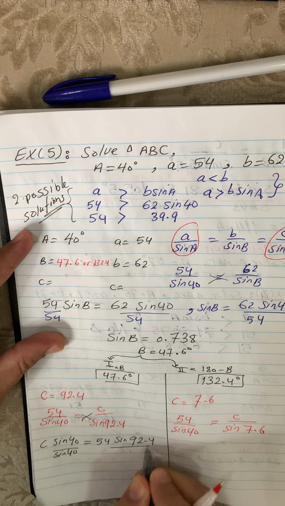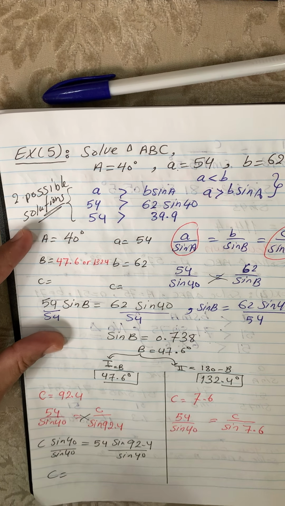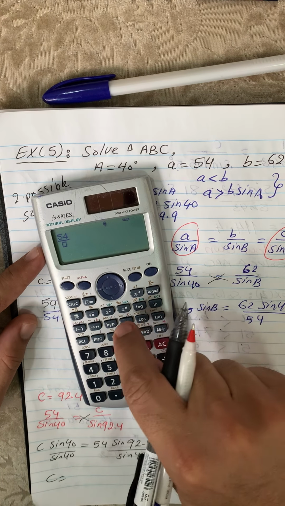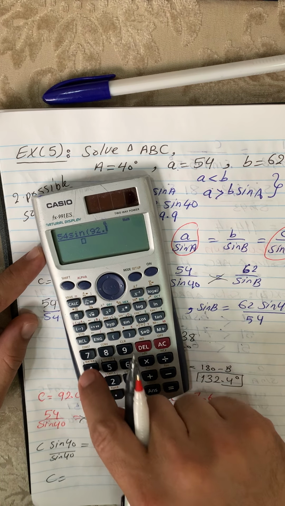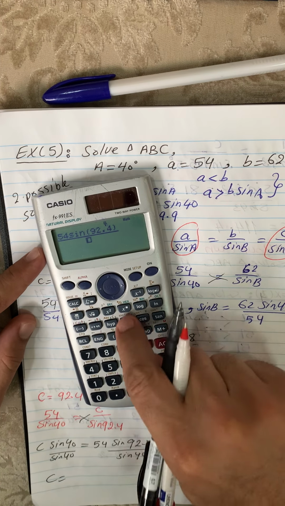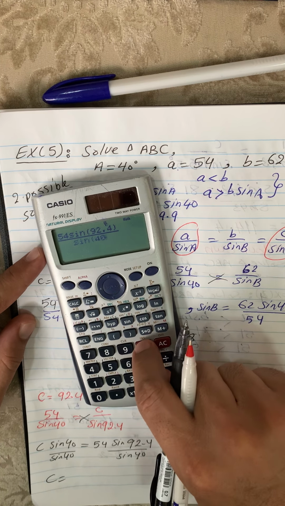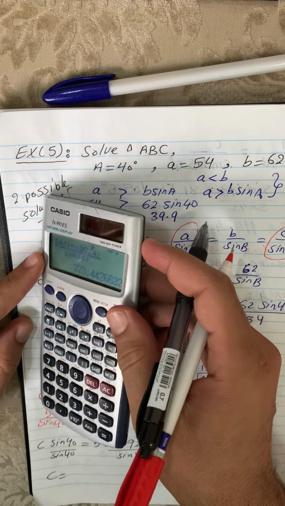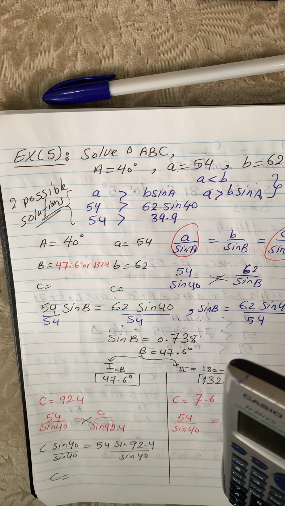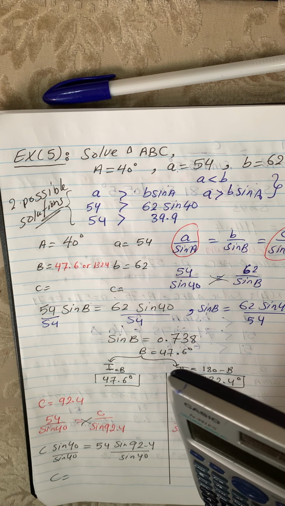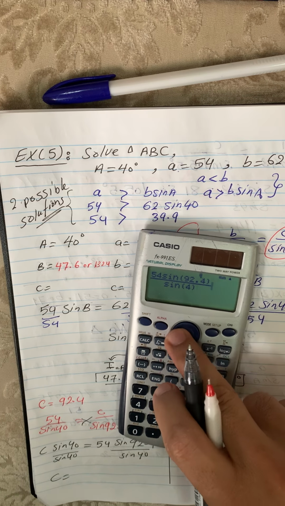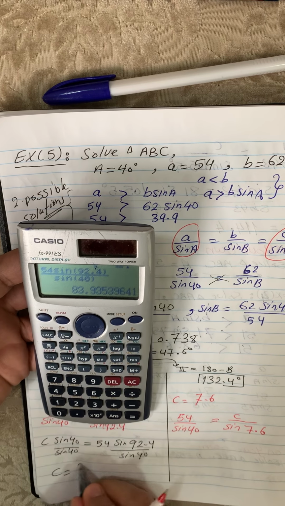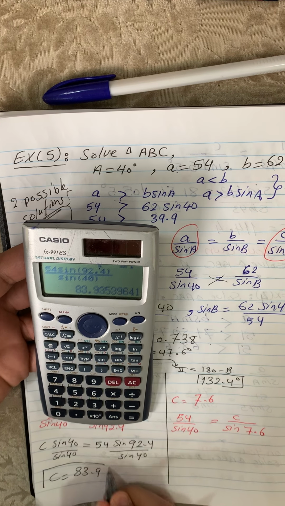You are going to get c equals 54 sine 92.4 over sine 40, which is 83.9.